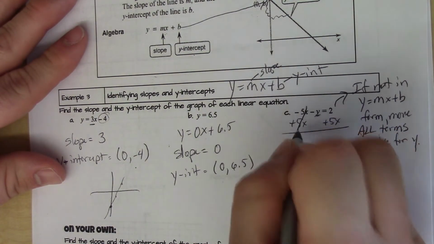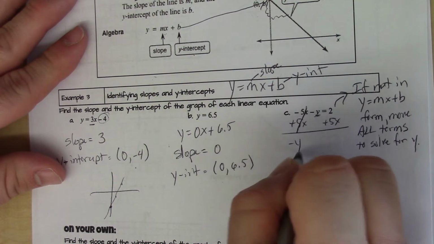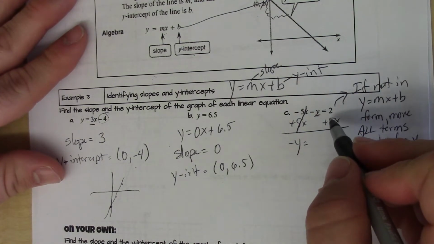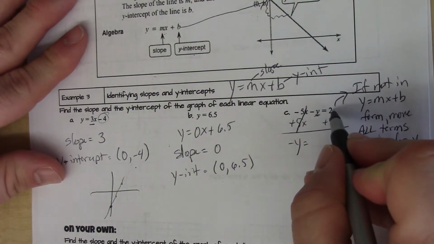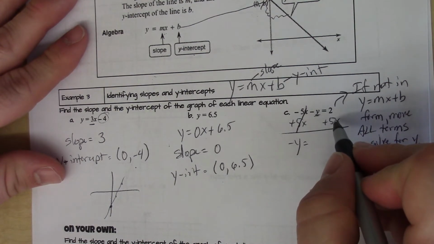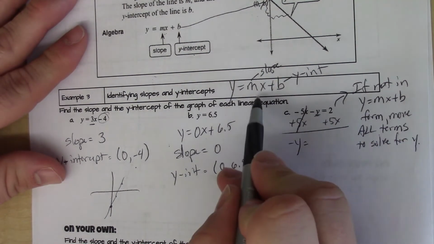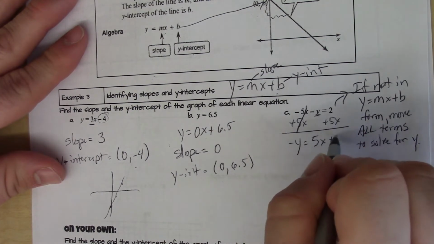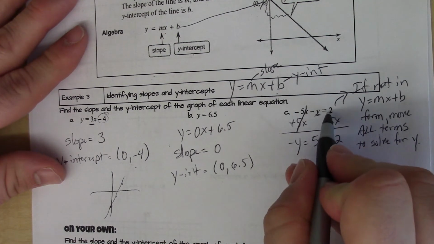Now here's where some of you go funky. First of all, that's a negative y. Second of all, 2 plus 5x is not 7x. You can't combine a number and an x. It's something that we've had all year. But I do want to write it in mx plus b form. So my positive 5x and then plus 2. If it was minus 2, it would be a negative sign right there.